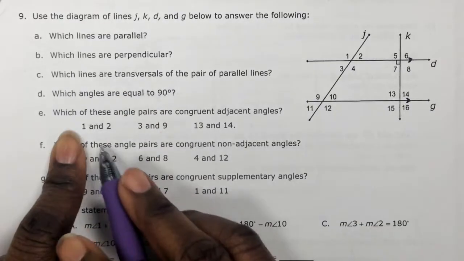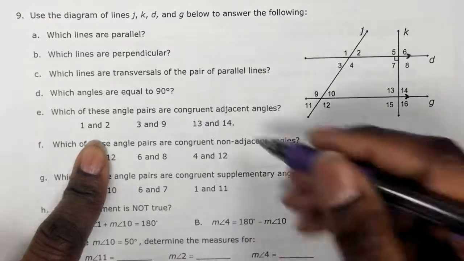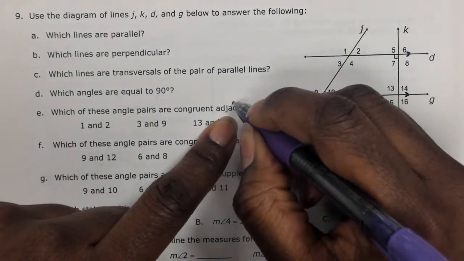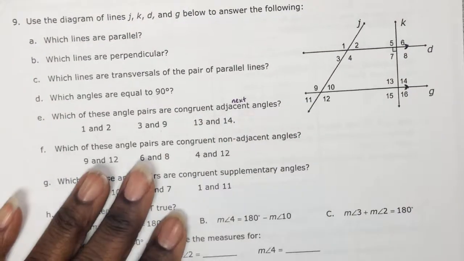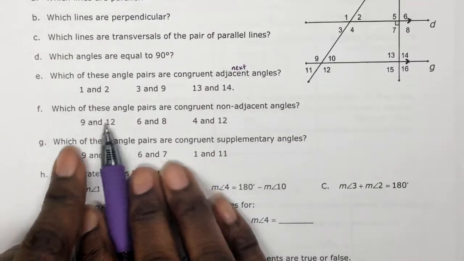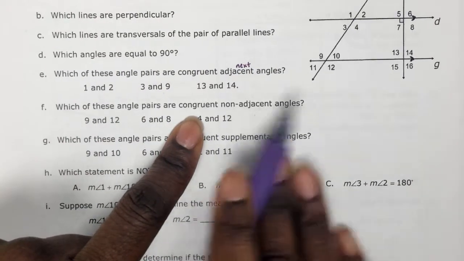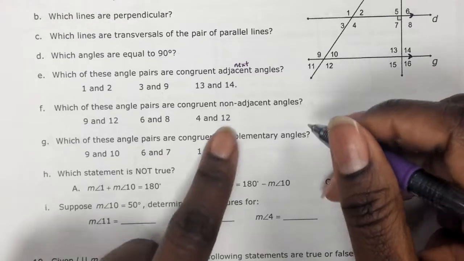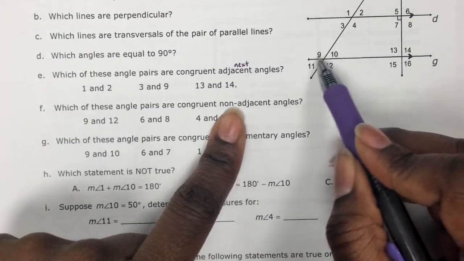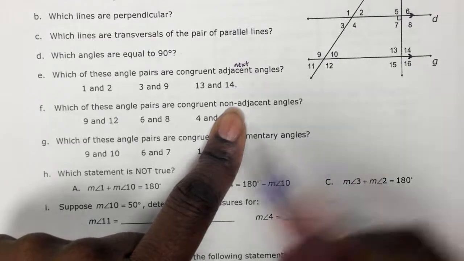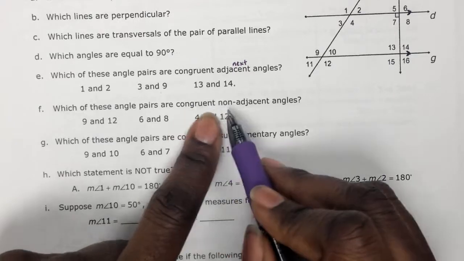Okay? Which of these angle pairs are congruent adjacent angles? Adjacent means they are next to each other. Congruent means they are the same. So you'll figure that out. Which of these angle pairs are congruent but not adjacent? Remember the ones that are congruent but not adjacent? Not adjacent means they can't be, like 9 and 10, those are adjacent. 1 and 2 are adjacent. So be careful. We're looking for congruent but not adjacent.